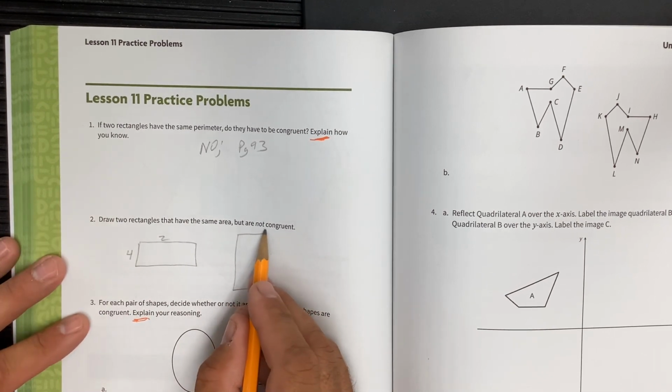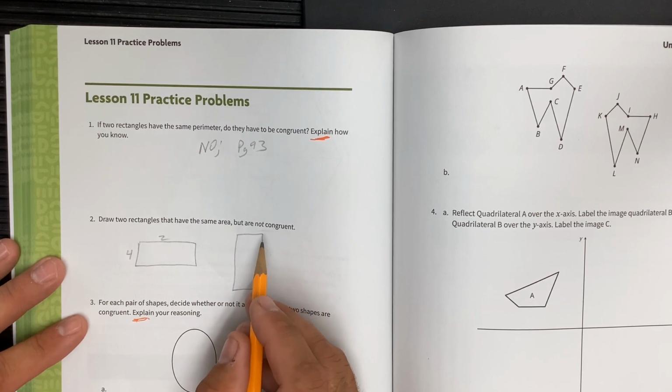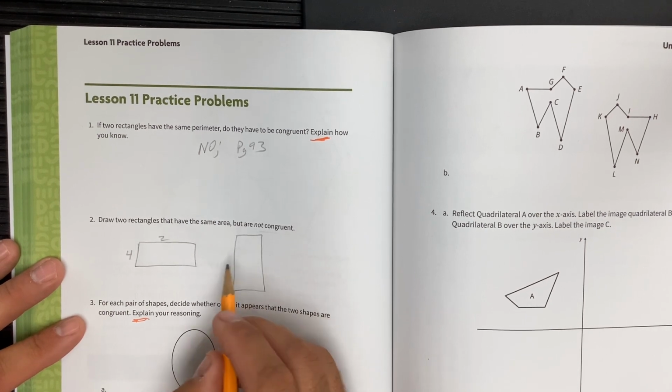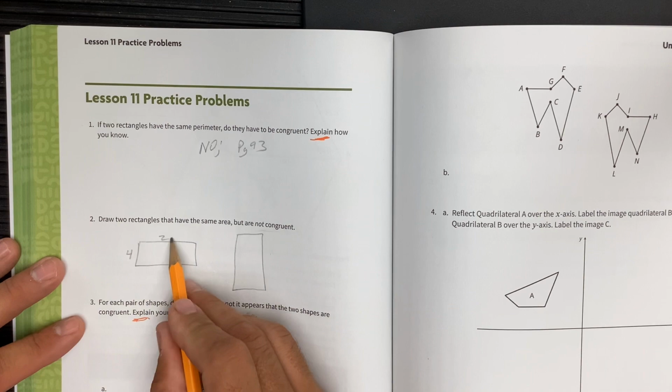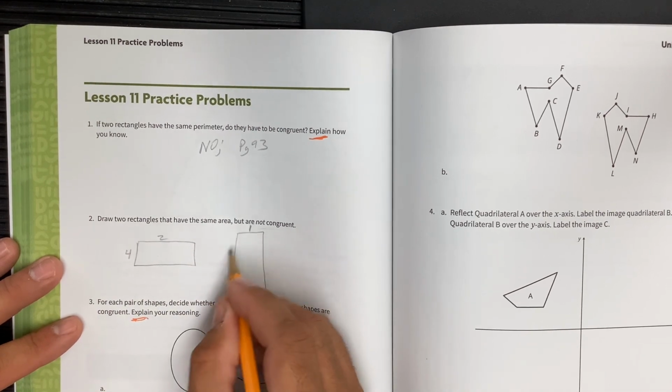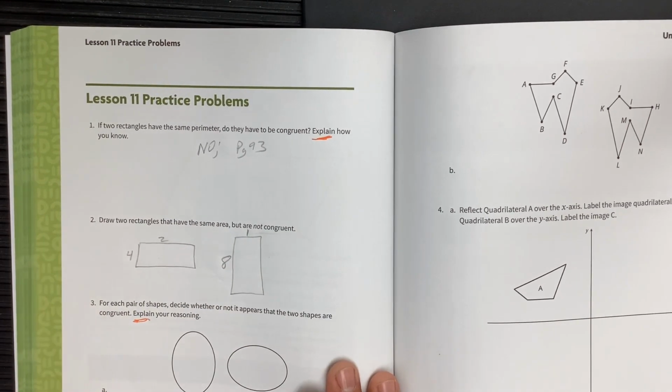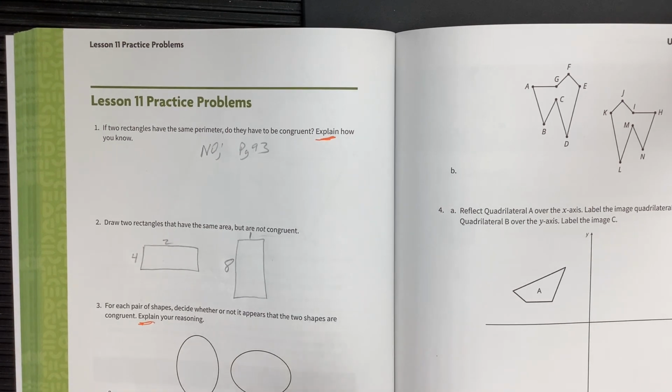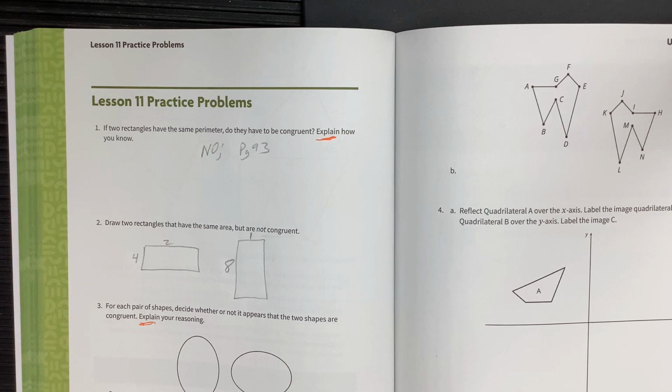Okay, that would be congruent though, if they're exactly the same. So, same area, so if this is area of 8, I could do this one, area of 8, then they're not congruent, right? They have different sides. Just because they're twisted, if they're the same, both 2 and 4, that would be congruent.